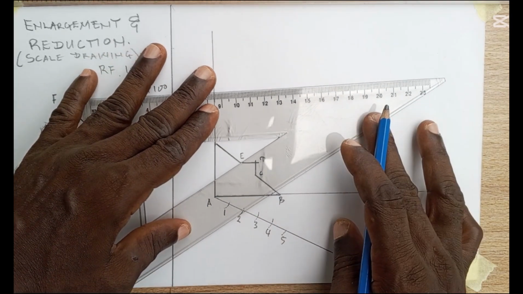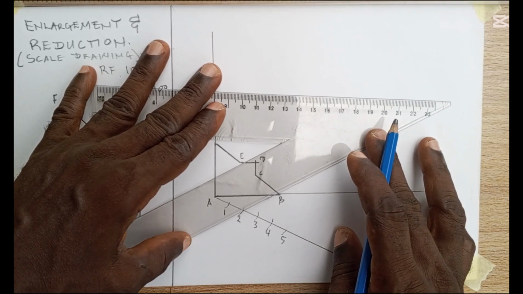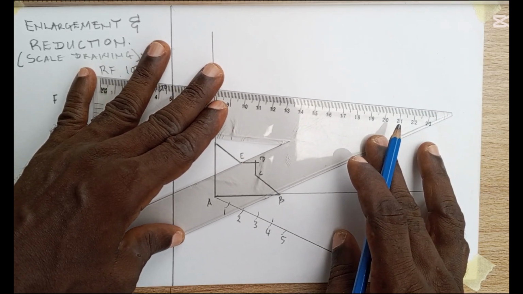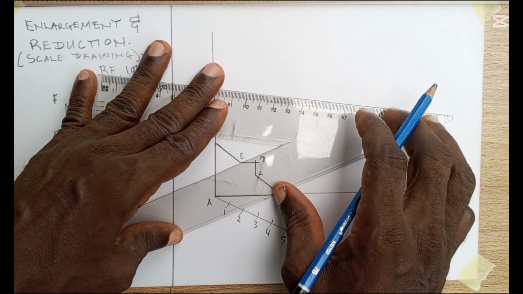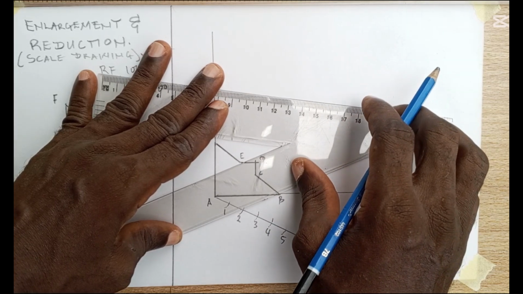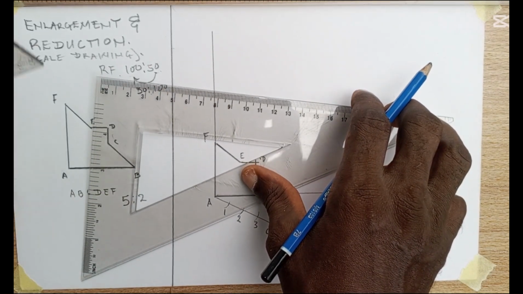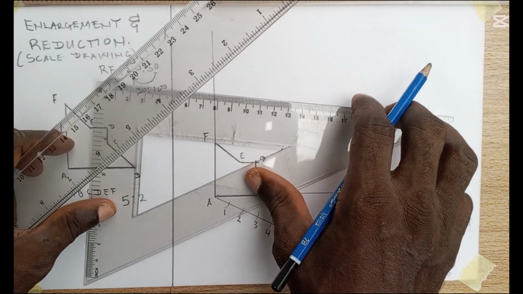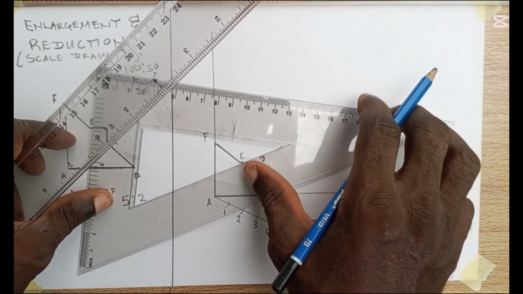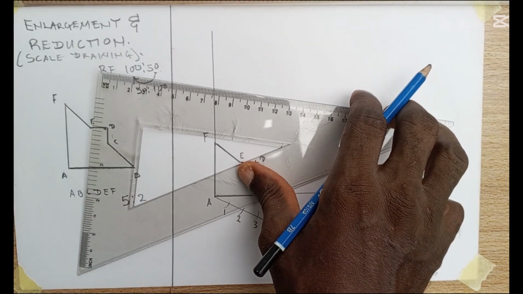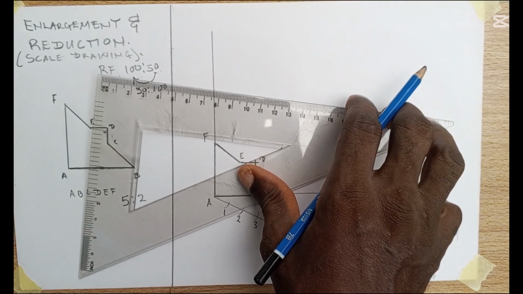Yeah, 2 to B. Very fine. Like I always tell my students in school, get your ruler, that is this one, and put it behind your set square as a guide.